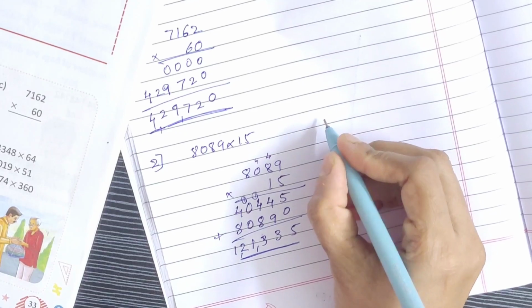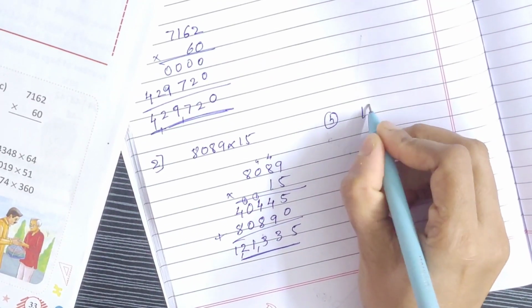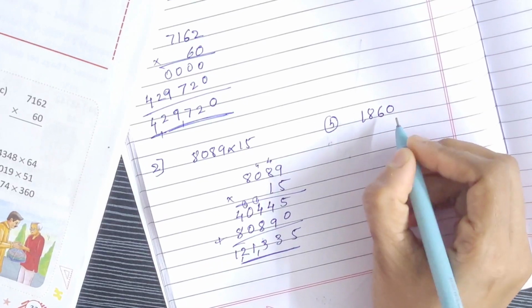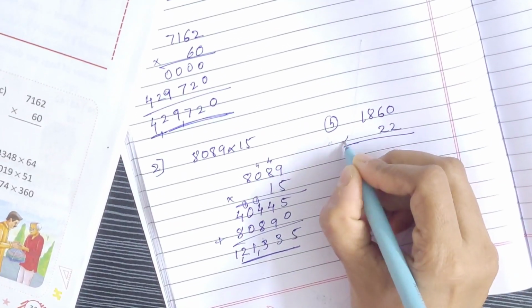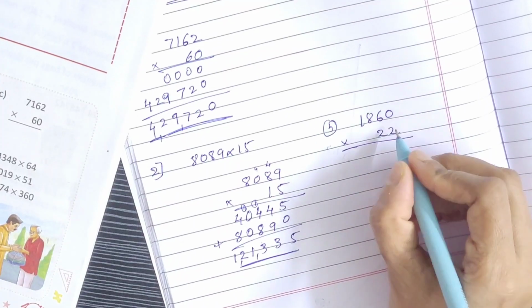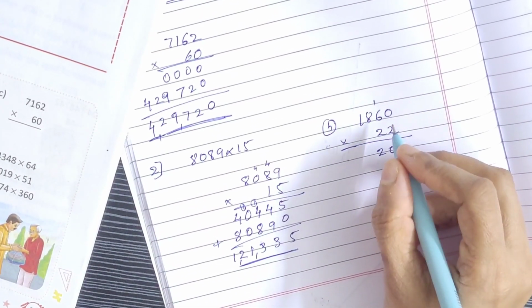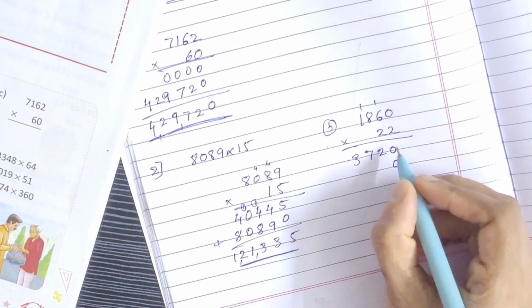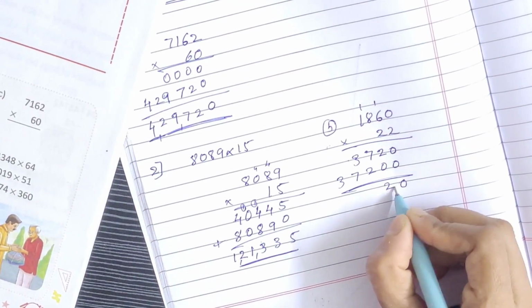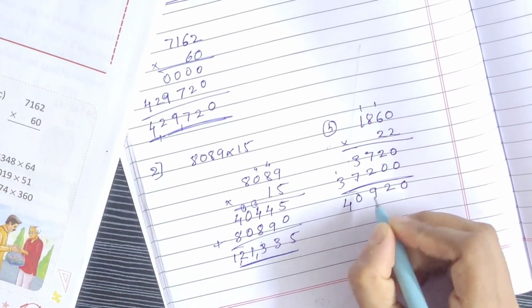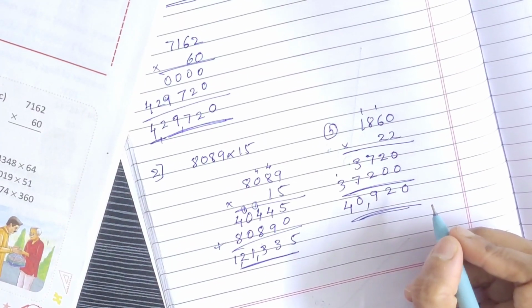Okay. Next, B, 1860 into 22, 40,920. Okay.